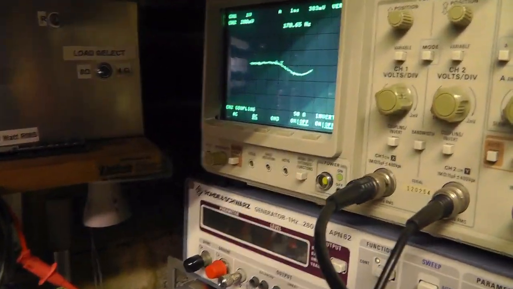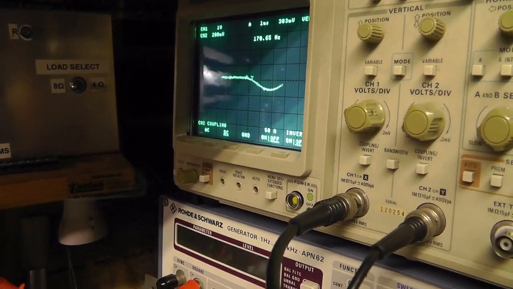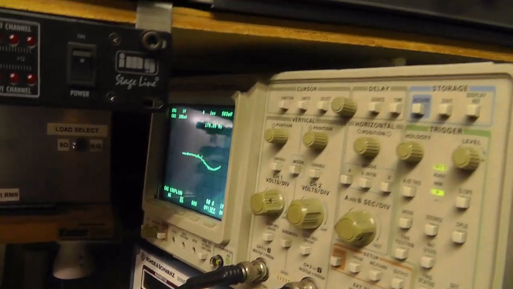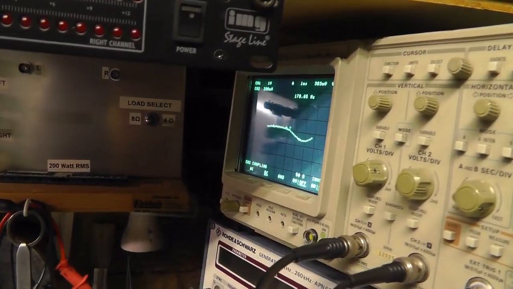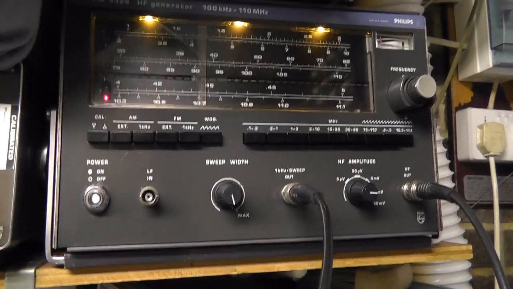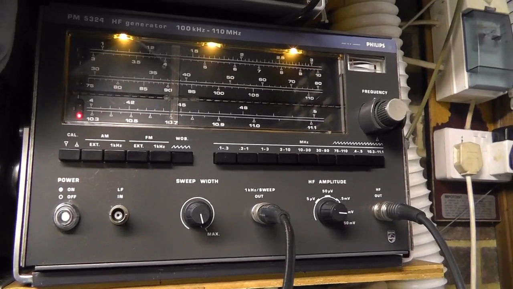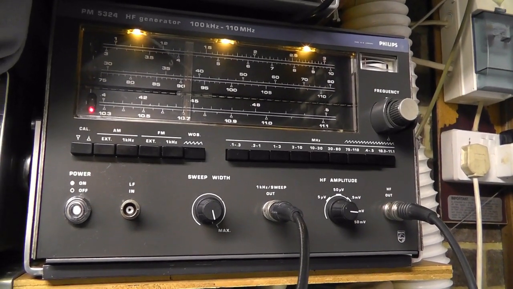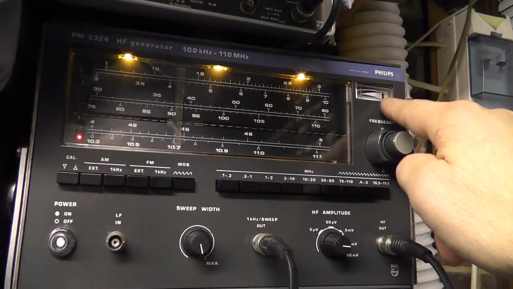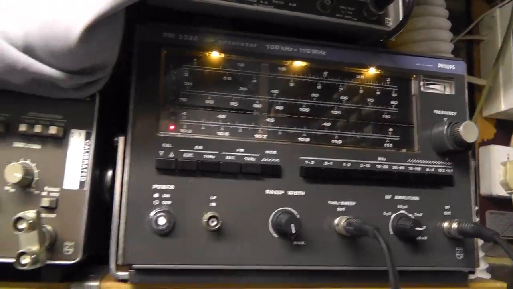The scope ideally should be an analog scope. This is the digital scope. You need to run in XY mode, and I'll show you that in a moment. But most scopes will have an XY mode. It should be fairly straightforward. So the generator's been on for, I don't know, an hour probably now, and it's, as I say, sweeping around 10.7 megahertz. You can check that with the crystal oscillator, assuming that's correct.